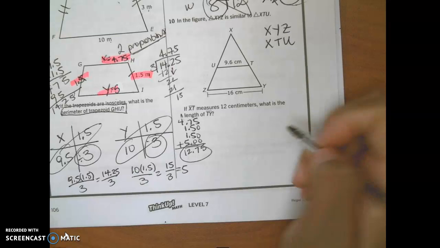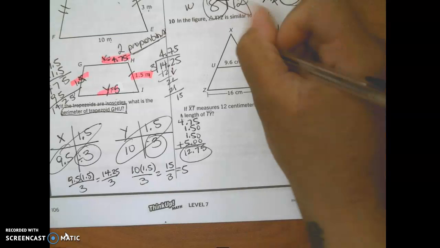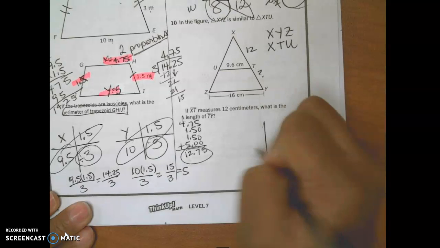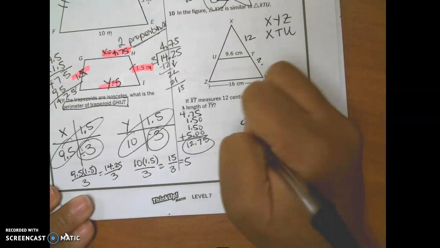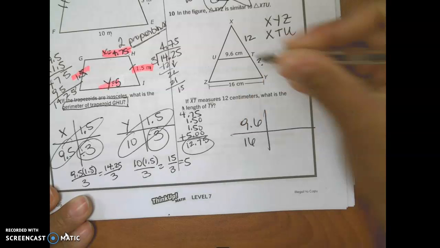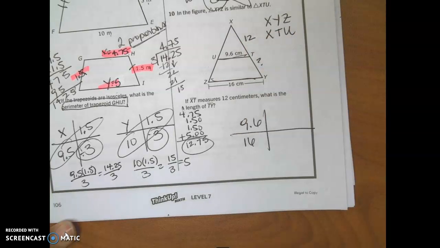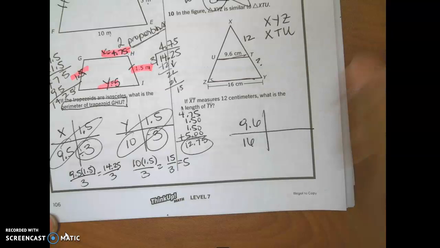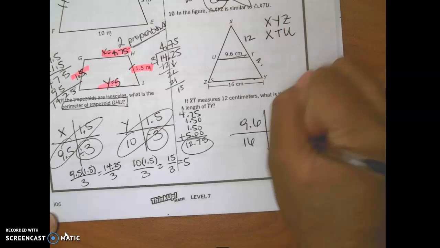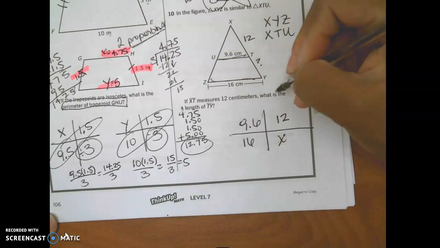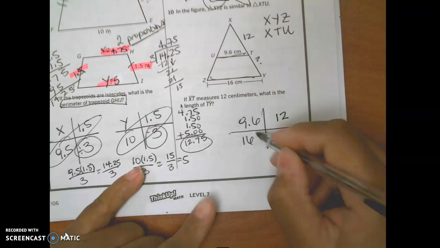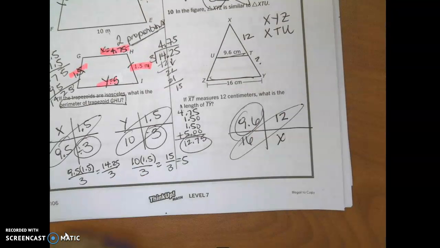If XT measures 12 centimeters, what is the length of TY? 9.6 and 16 correspond because they're both bottoms of the triangles. And then 12 is for XT, so that goes here. And then X is going to be the whole side, then I'll need to subtract 12 later on at the end. Cross multiply, then divide.